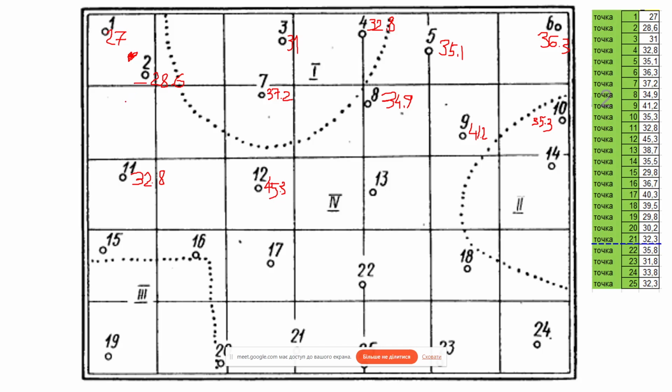28, 30, 31, and 32. The same way we should find the difference between 28 and 37. It will be 10 contour lines, yeah? Or 9. 28, 30, 31.